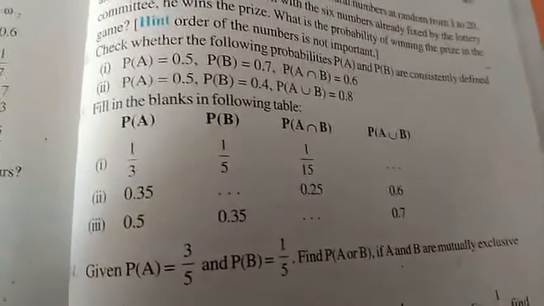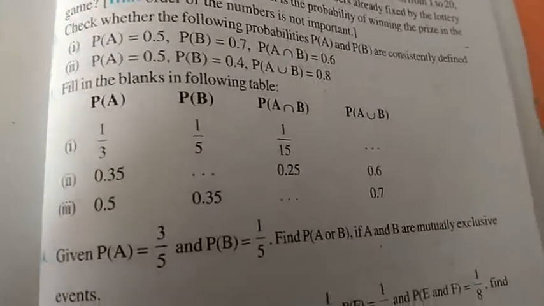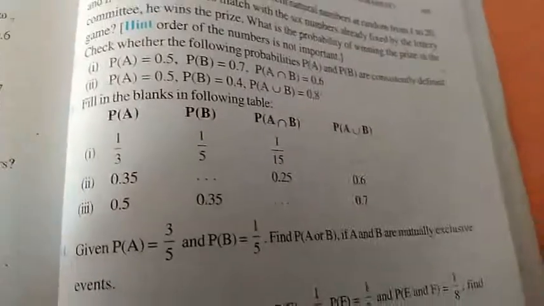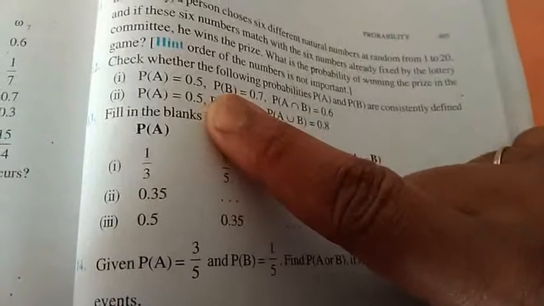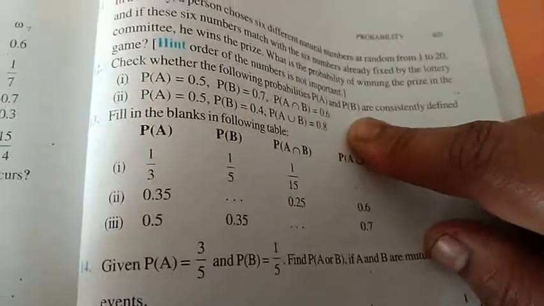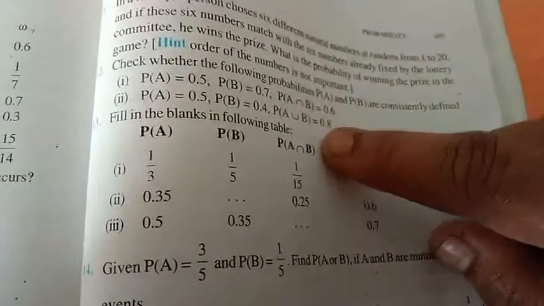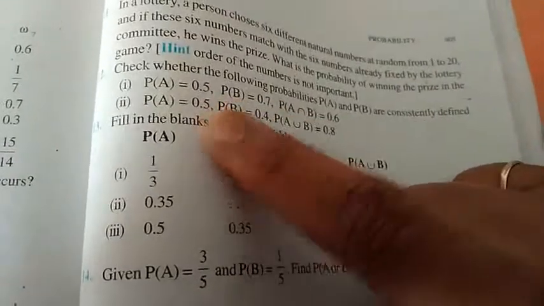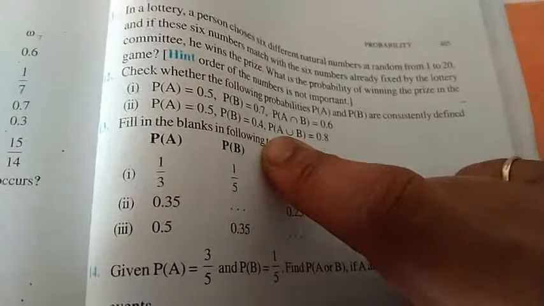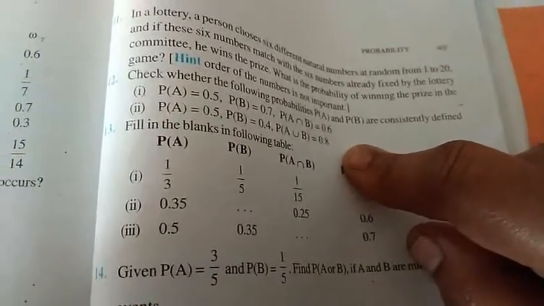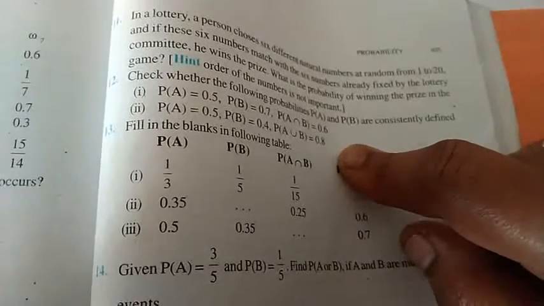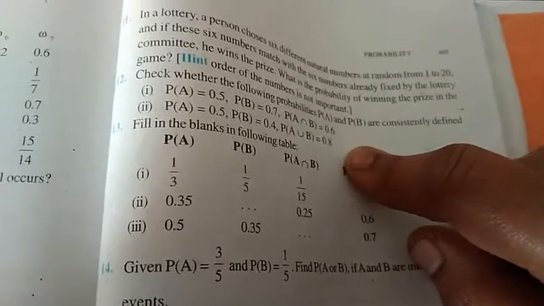Intersection should always be less than the individual probabilities, right? But here the probability of the intersection is greater than the individual probability. Therefore, the first one is not consistently defined. But if you check the second one, the union is greater than both the individual probabilities, and hence the second one is consistently defined. This is how you have to check whether they have been defined consistently or not, right?